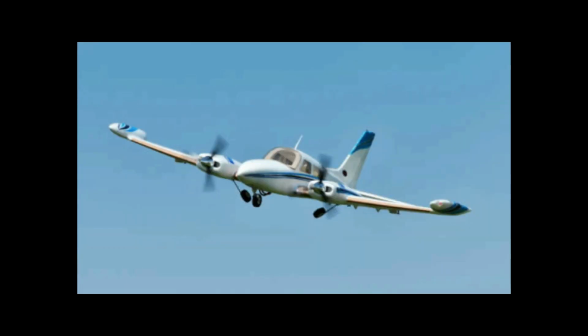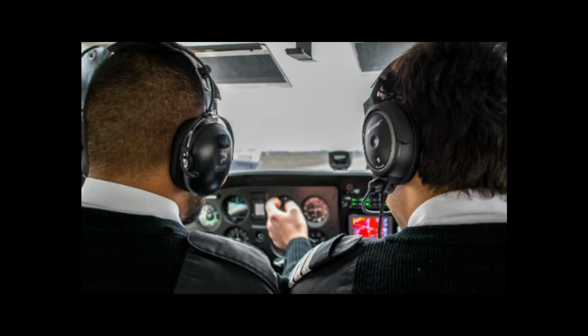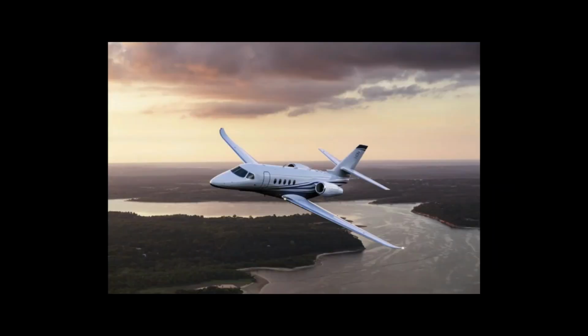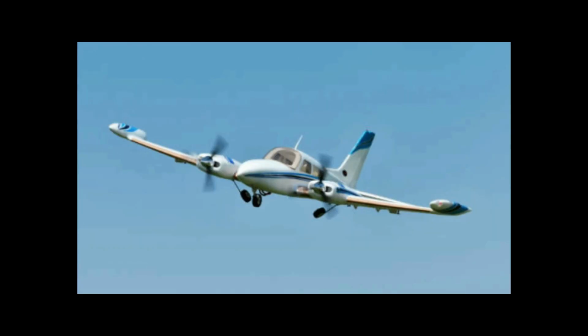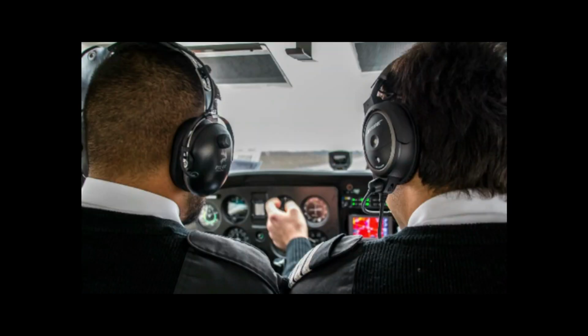I was teaching a PPL student this time because of a family recommendation. And apart from instructing, I fly corporate, I've flown jets, I've flown turboprops, and all kinds of piston multi-engine aircraft.